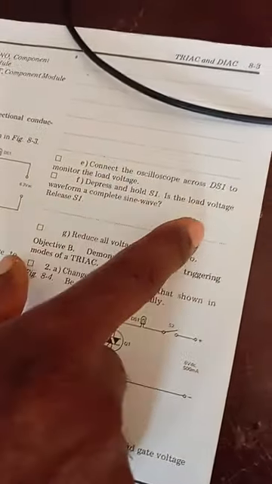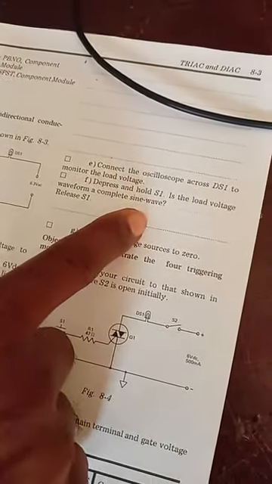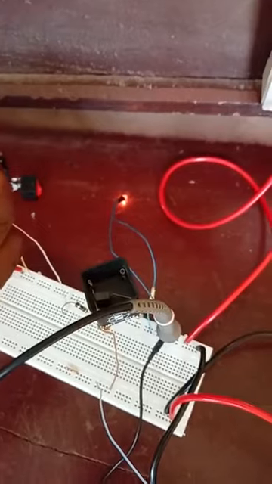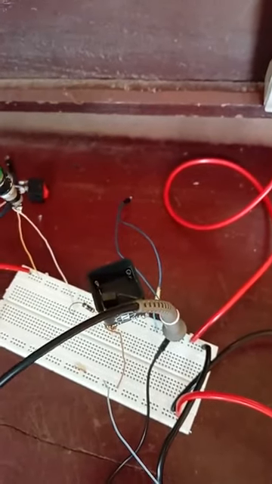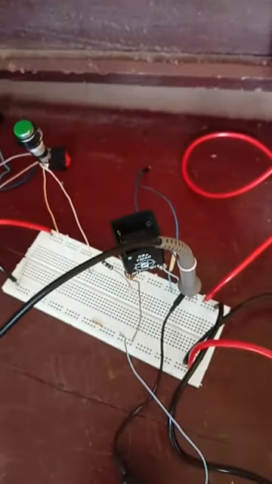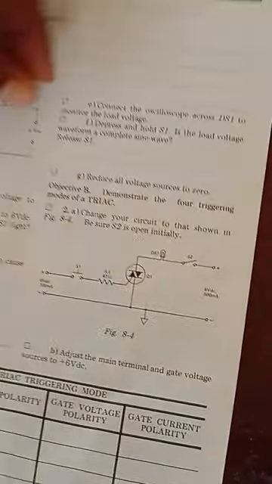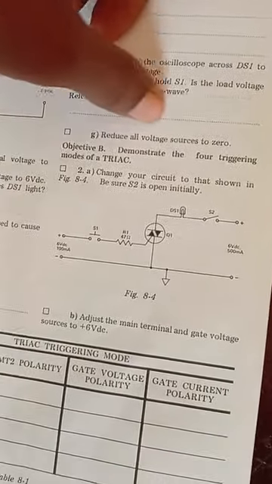They now say depress and hold switch S1. The load voltage waveform completes the sine wave. It has completed the sine wave. Yes, it's a complete sine wave from there. So that's that. Now we are done with this. Reduce your voltage to 0.